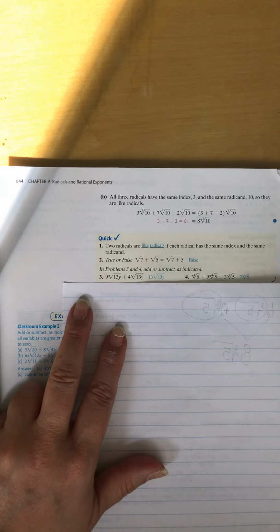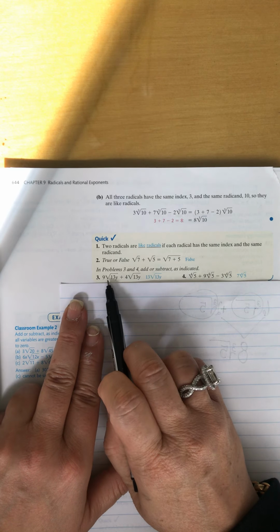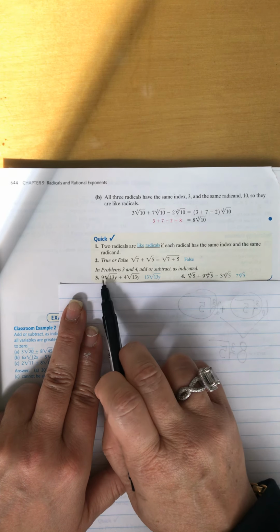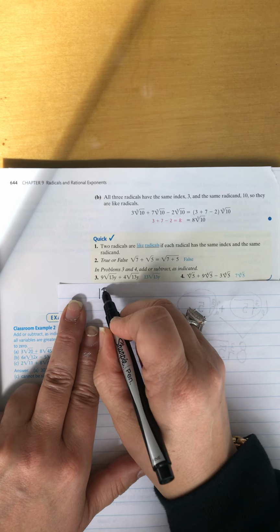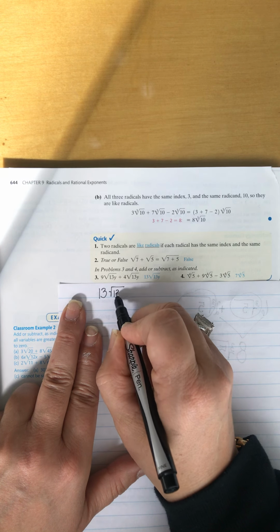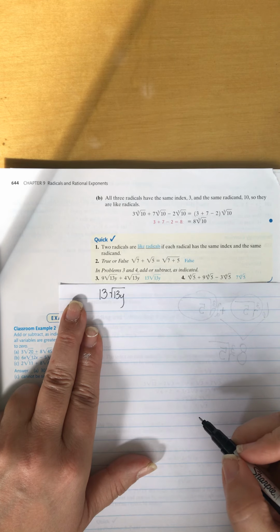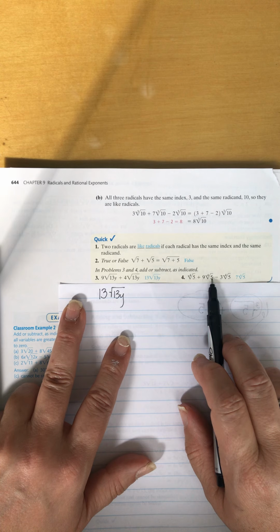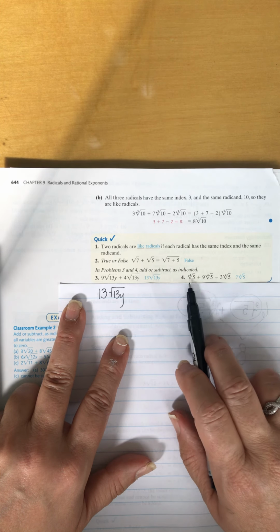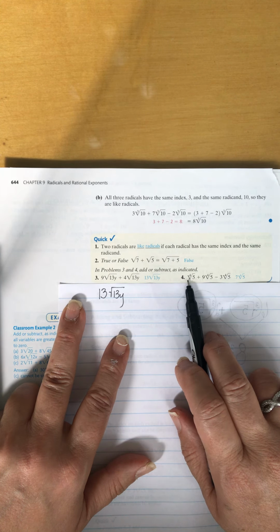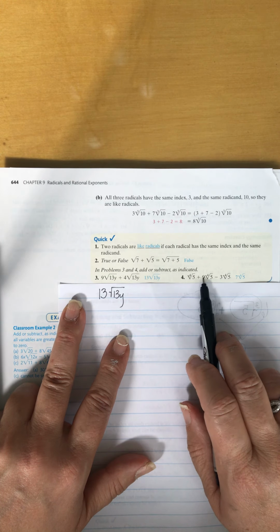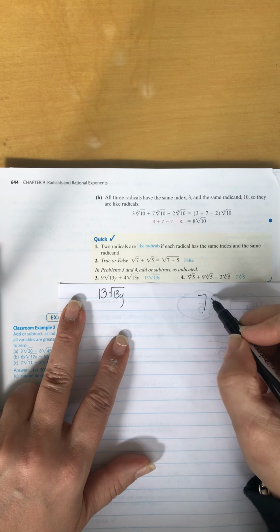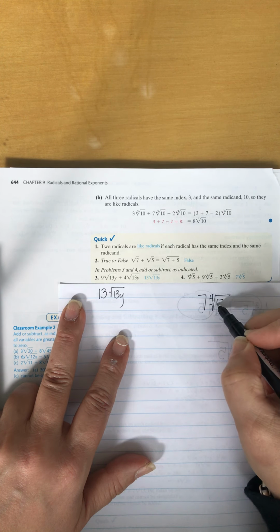Okay, so let's do a few more of these examples to make sure we have it down. For number 3, it's 9 square root 13y plus 4 square root 13y, because these are the same, 9 plus 4 is 13, and then square root 13y. For number 4, we've got fourth root 5, fourth root 5, fourth root 5. Now there's an understood 1 in front of here. So we're going to add 1 plus 9, which is 10, and 10 minus 3, which is 7, fourth root 5.